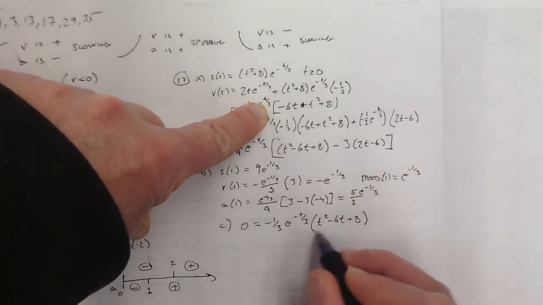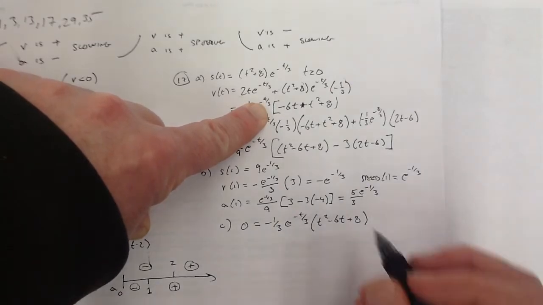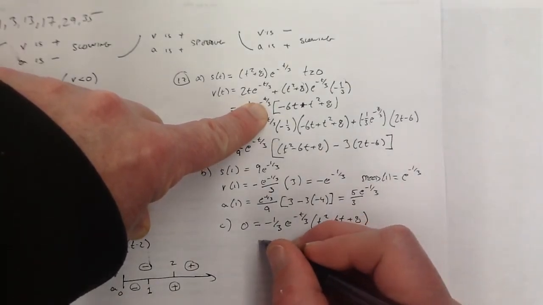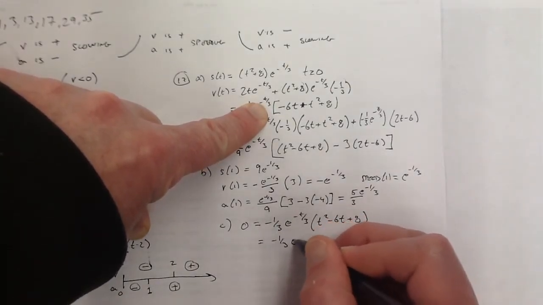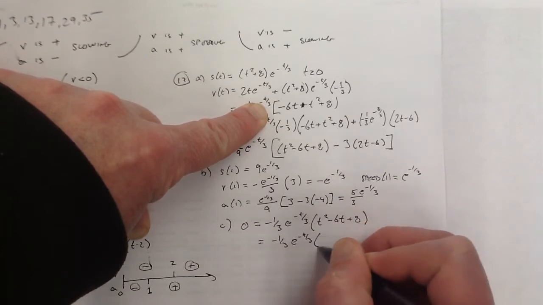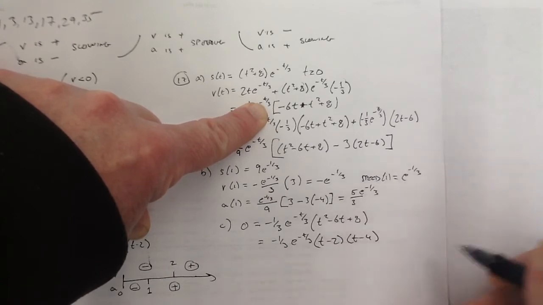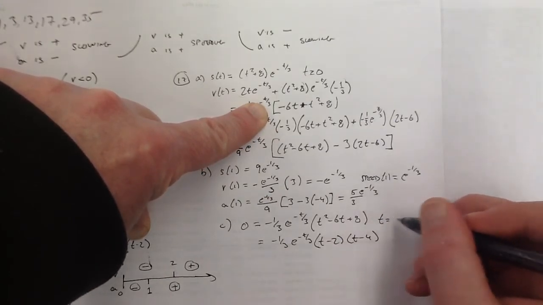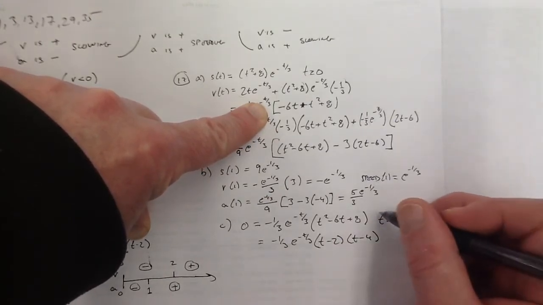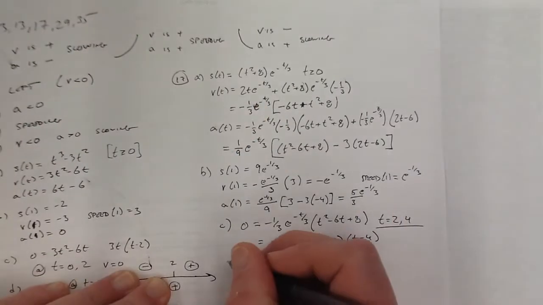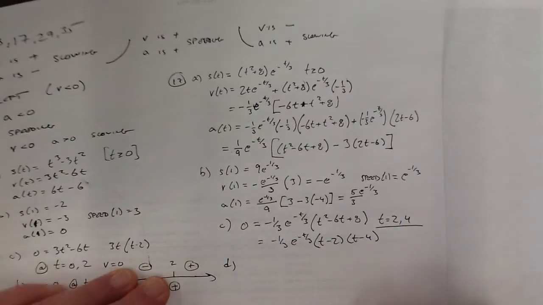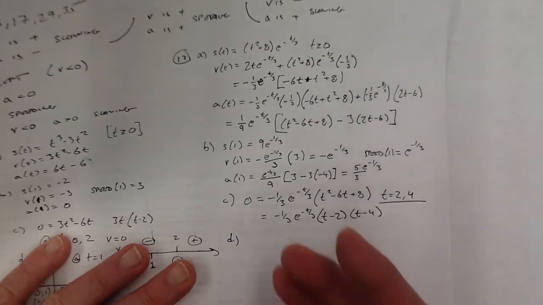is this. And that factors to t minus 2 times t minus 4. So we're looking at times 2 and 4. That's when the velocity is 0. Now, it doesn't mean it's stopped.